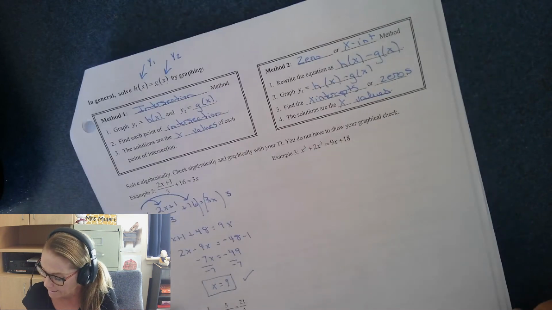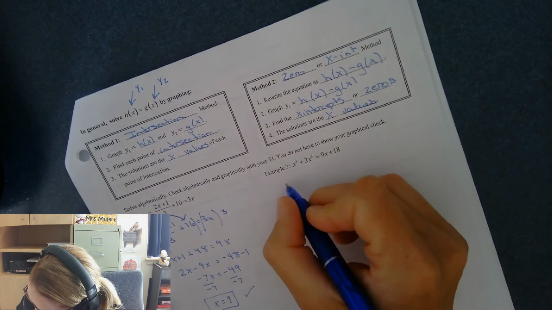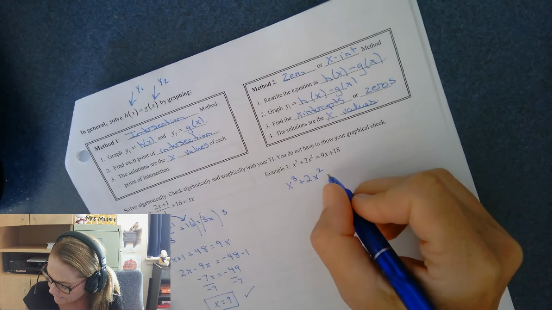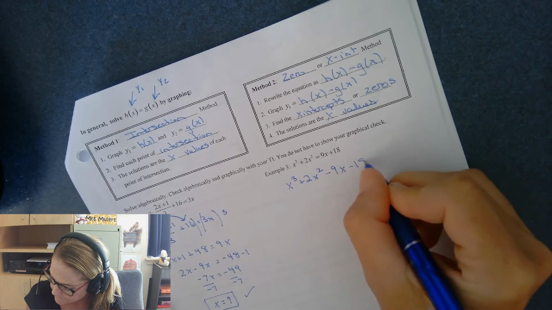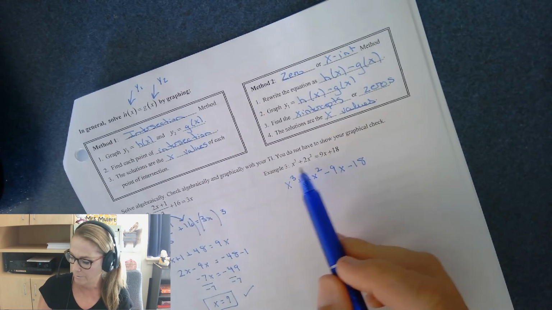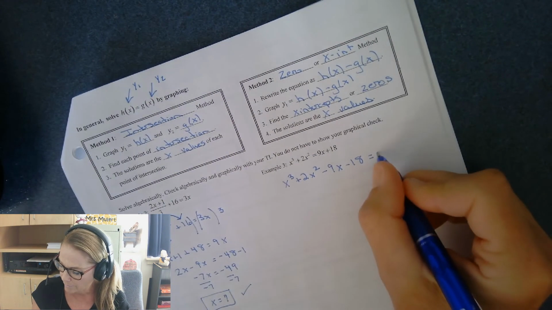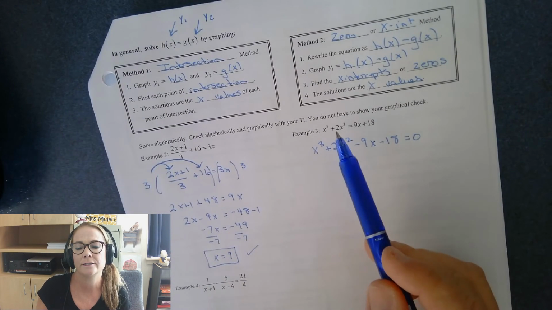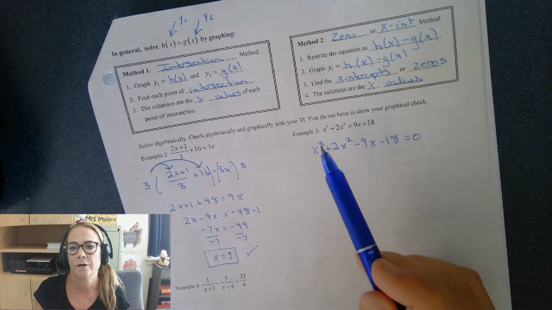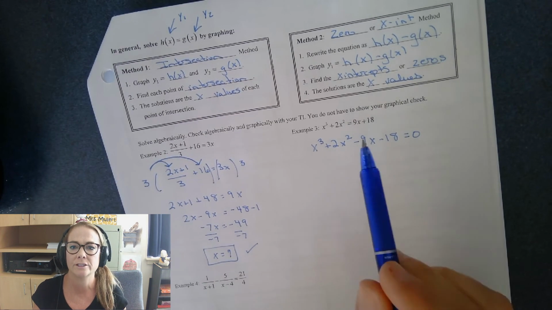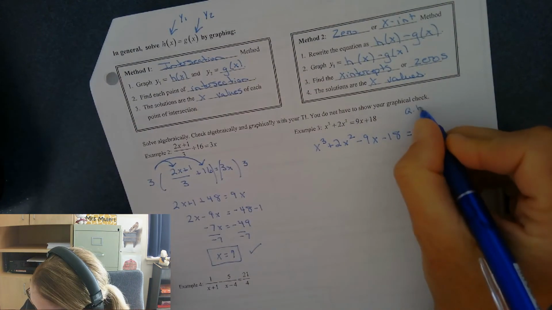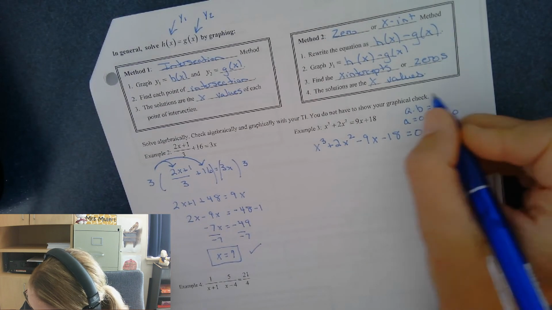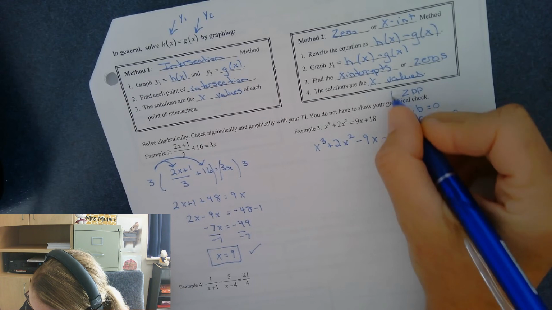Okay, next one is x cubed, a polynomial, plus 2x squared minus 9x minus 18. So the first thing I think about when I see a polynomial is set it equal to 0. So we are going to try to unfactor this. We're going to use the zero product property, which basically says if A times B equals 0, then A has to equal 0 or B has to equal 0. That's your zero product property.